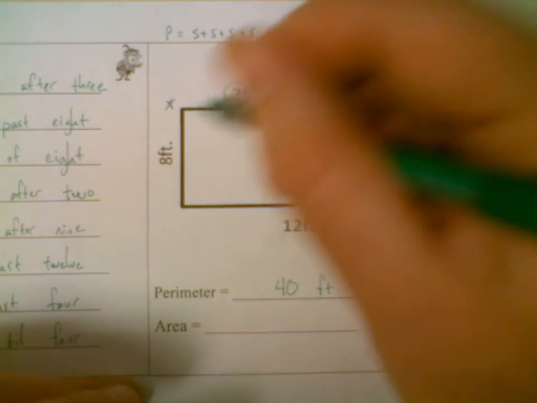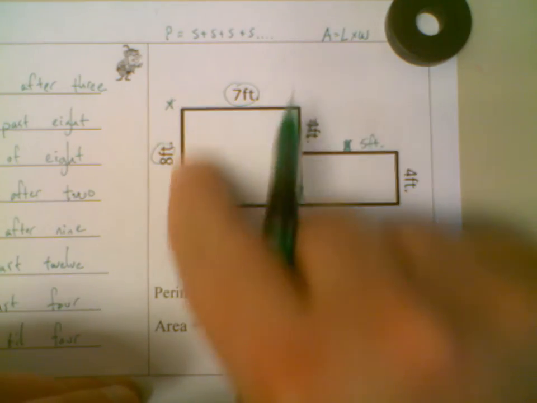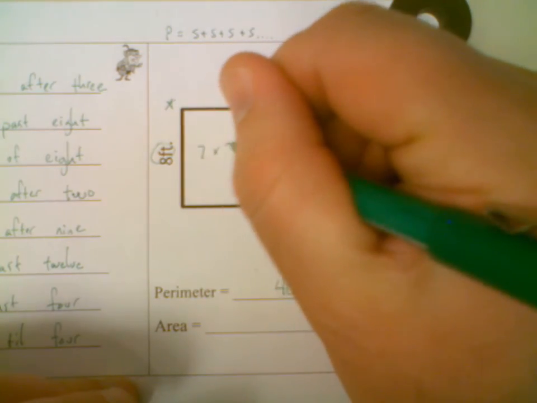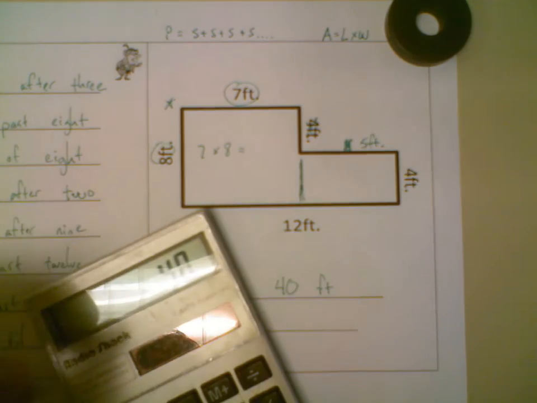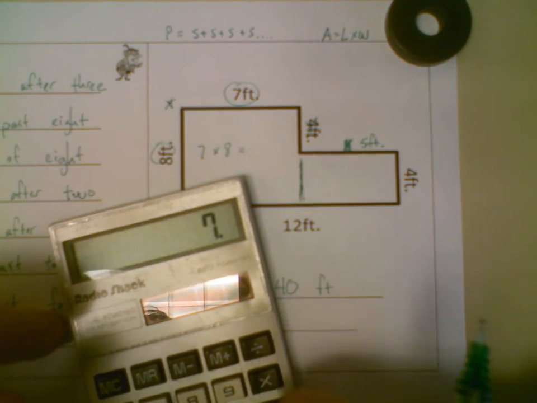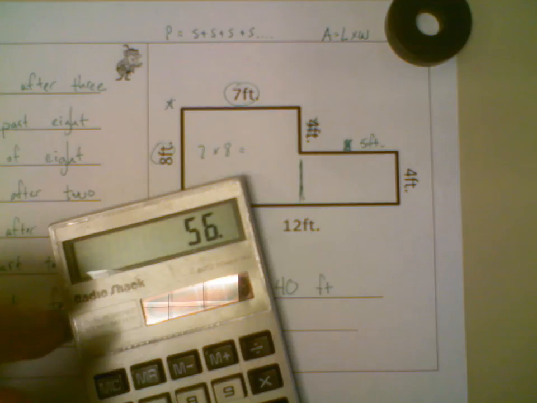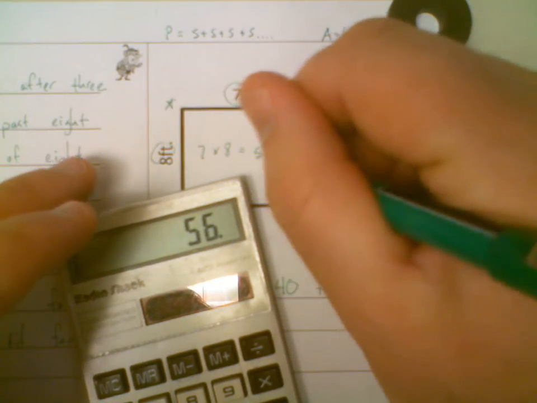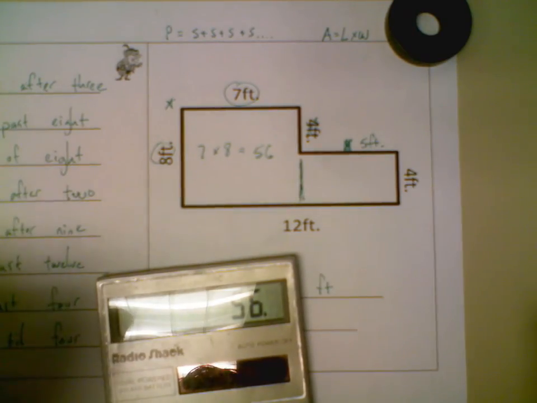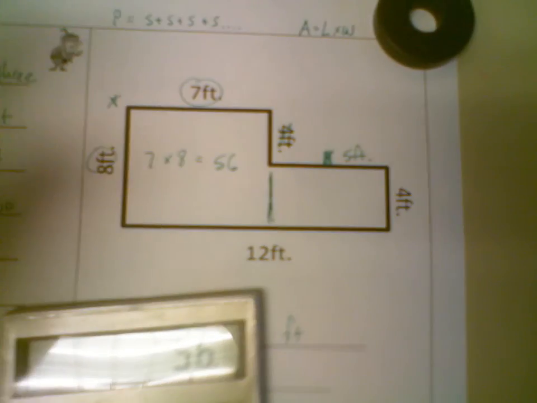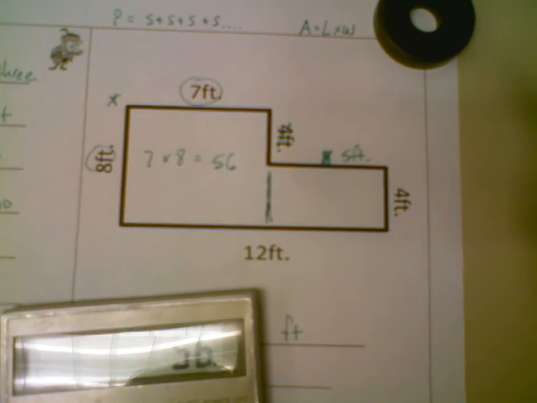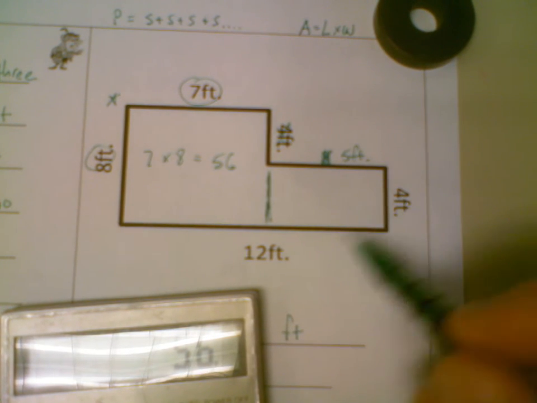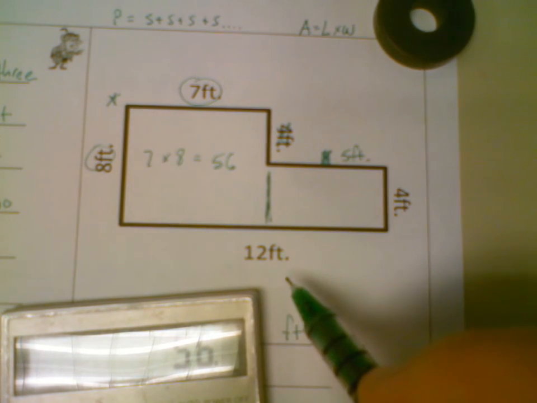So 7 times 8, the length times the width. Is this a good thing to type in? Yeah. If you know it, that's great. Make sure you know it. 56. Am I done? Nope, got a little more. Got this little guy over here. So I got to find the length and the width here. 12 times 4, right? Yeah, length times width, right?